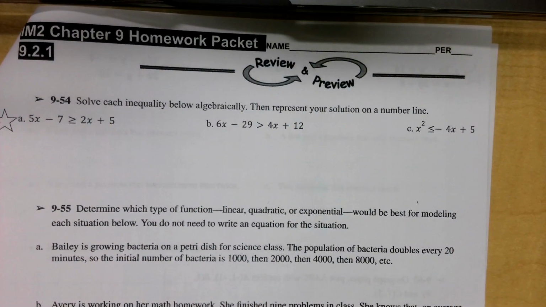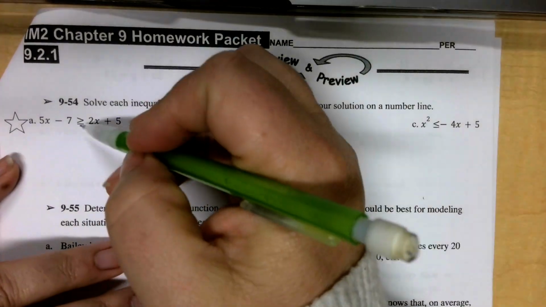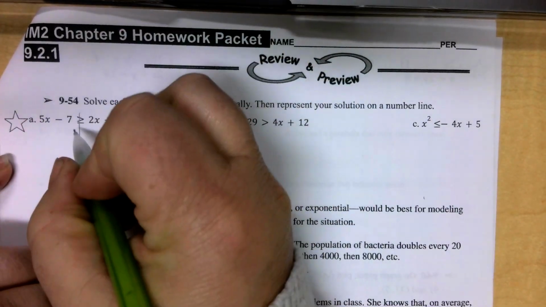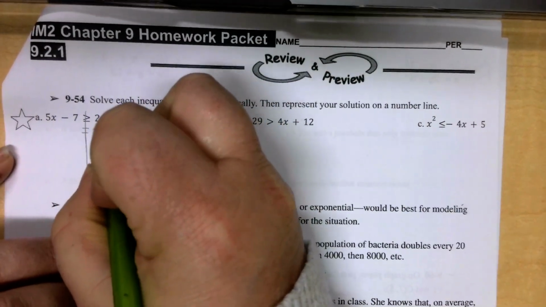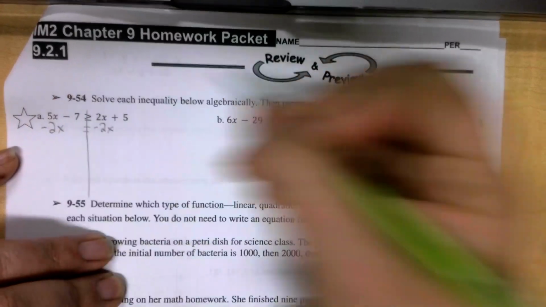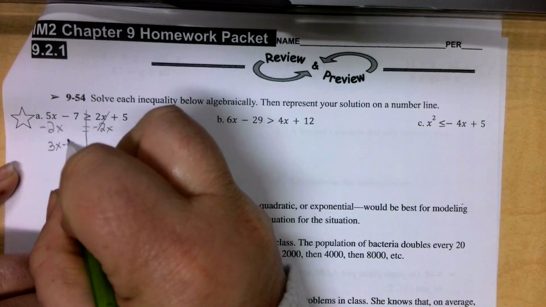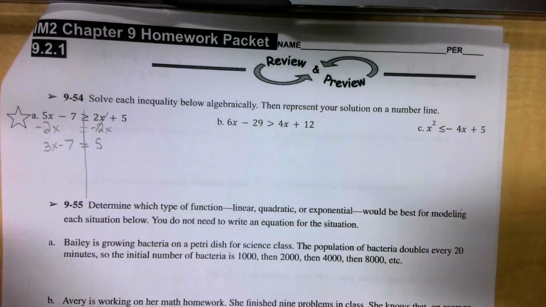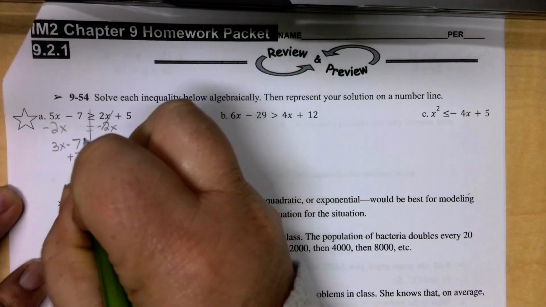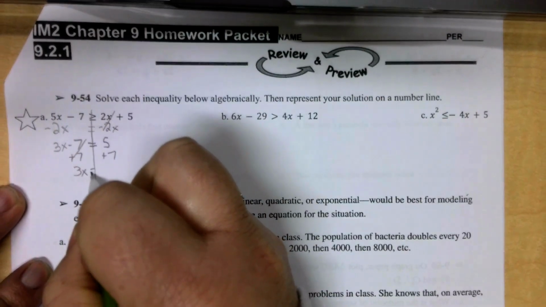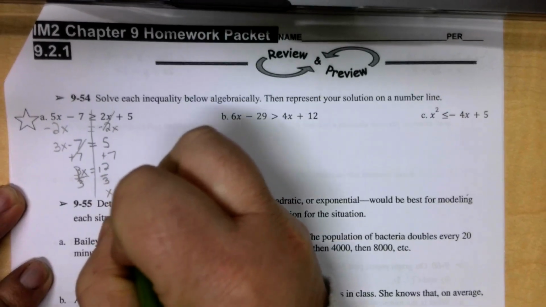Okay, we're going to solve each inequality below algebraically, then represent the solution on the number line. So we're going to change it to an equal sign and solve for x. I want my x's on the same side, so I'm going to subtract 2x, and I have 3x minus 7 is equal to 5. I want x all by itself, so I add 7 to both sides, and I'm left with 3x equals 12. Divide by 3 on both sides, and x equals 4.